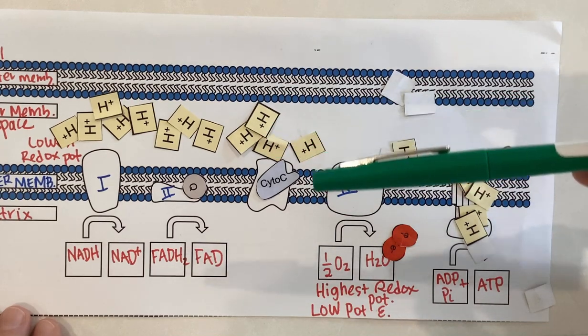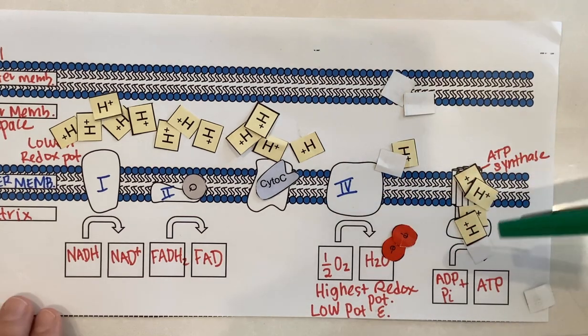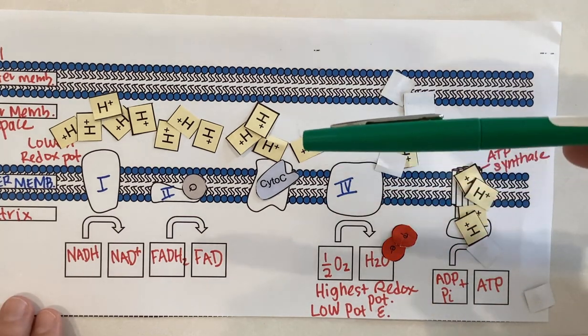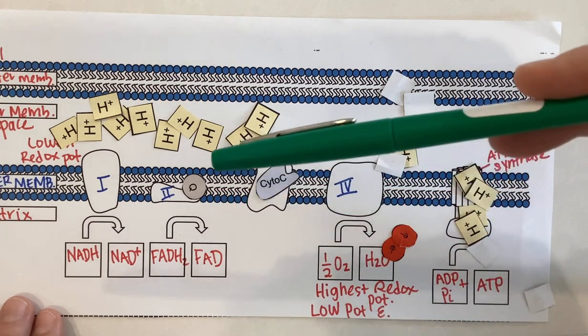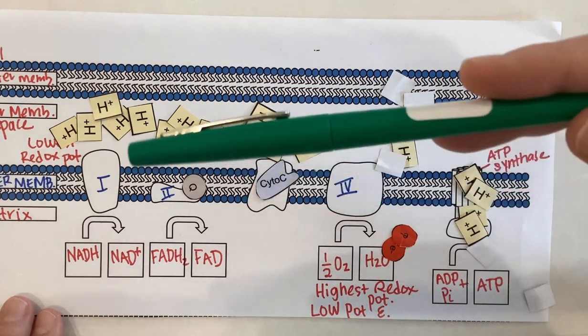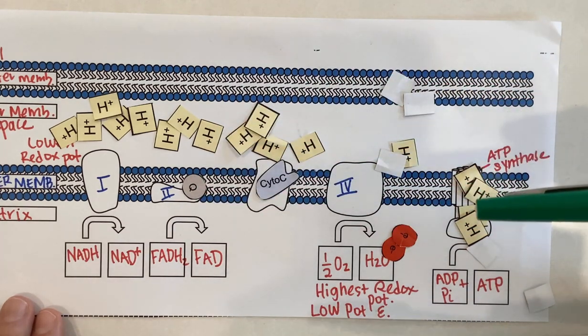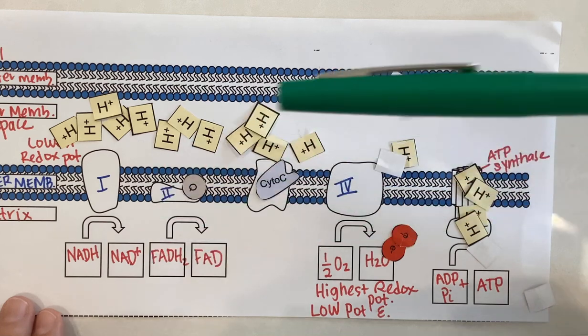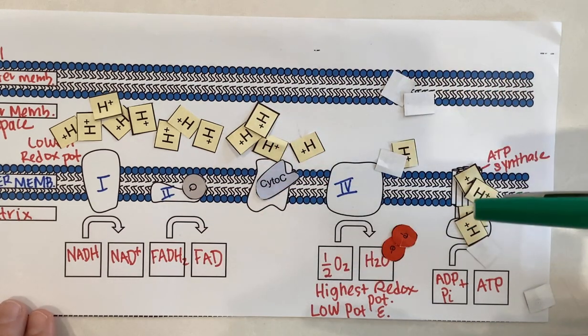And so when protons go back across, instead of creating chemical energy, they can create heat. And this is used by animals in hibernation. So again, these are just hypothetical numbers, but I think using them does a really nice job illustrating all the places in which energy changes form in the electron transport chain.